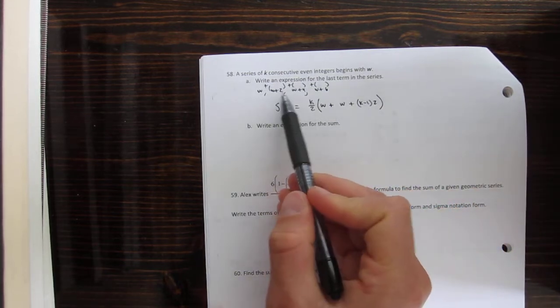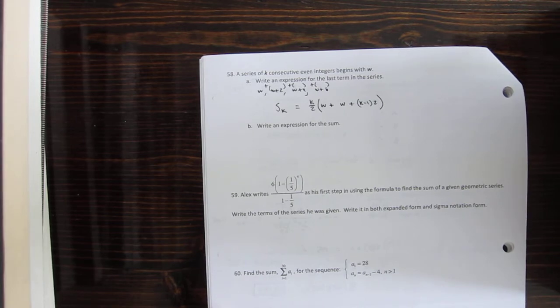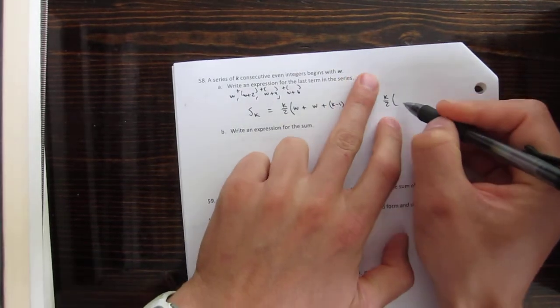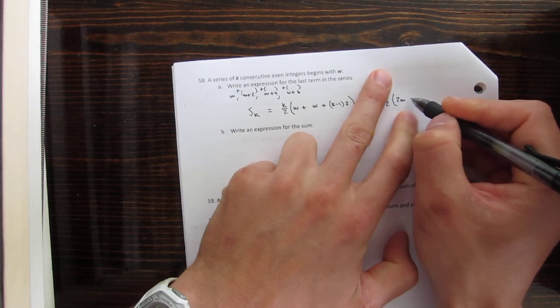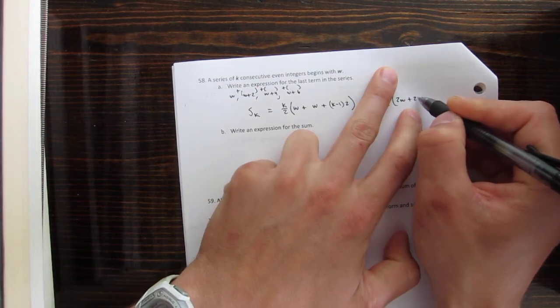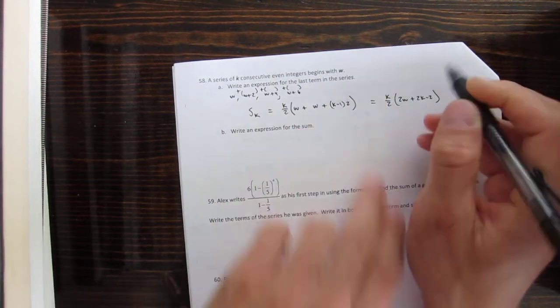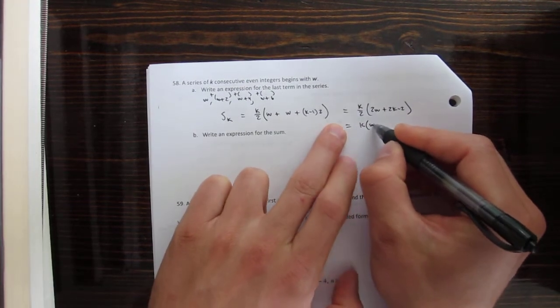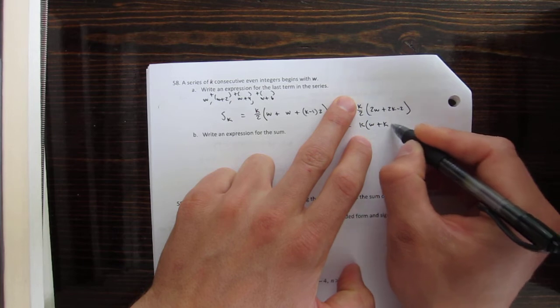Because here we're adding 2, then 4, then 6. I could also write that as k over 2 times 2w plus 2k minus 2. Or if I actually divide everything by 2, I just get k times w plus k minus 1.